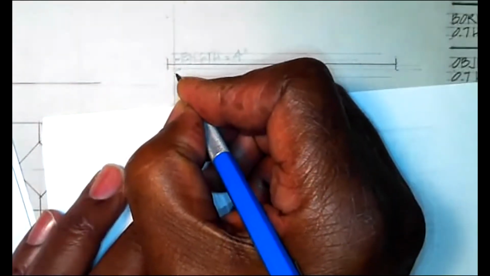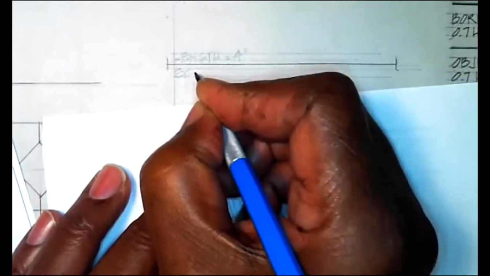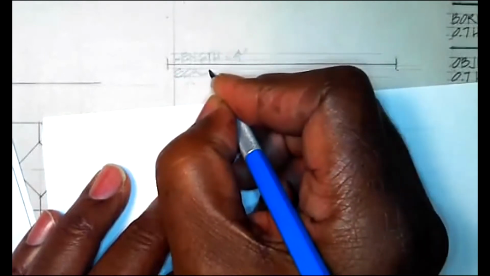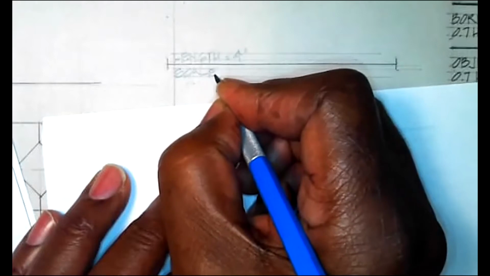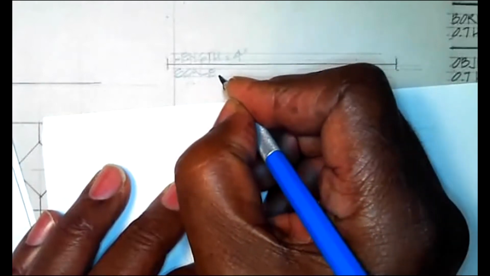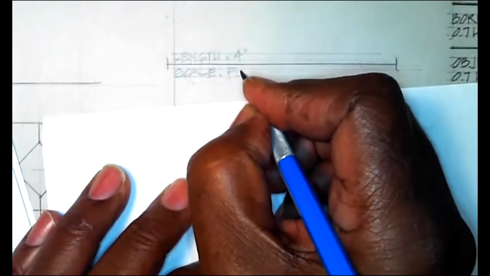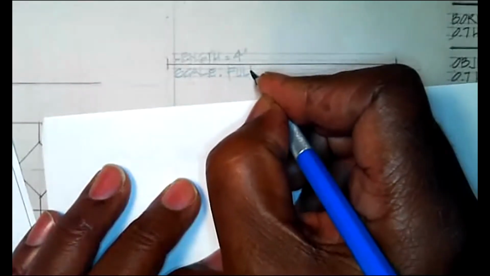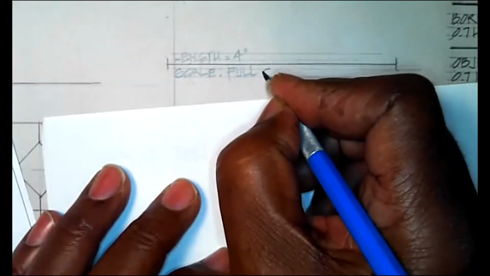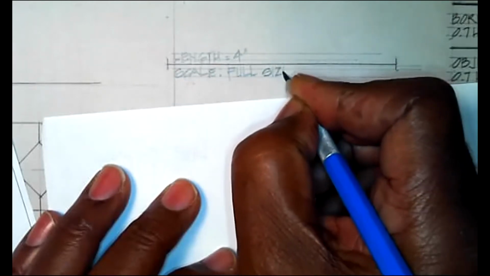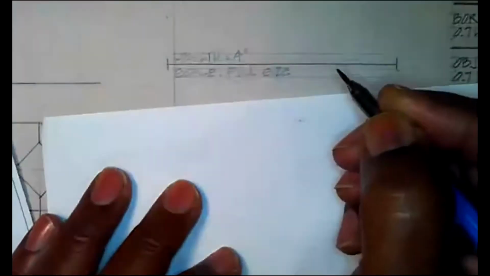And again, I'm using the guidelines to their full extent in an effort to keep all my lettering the same height. Good. Then next one is length.